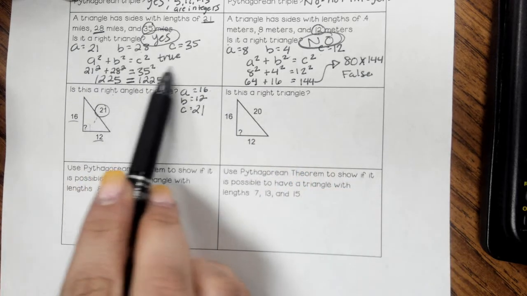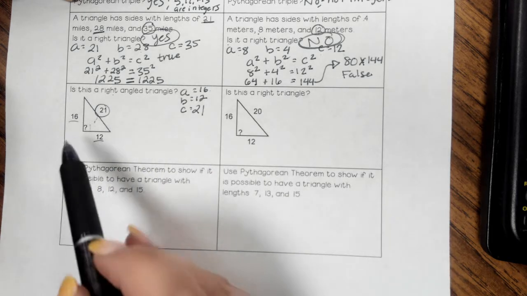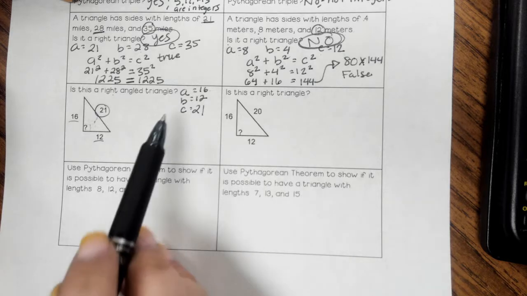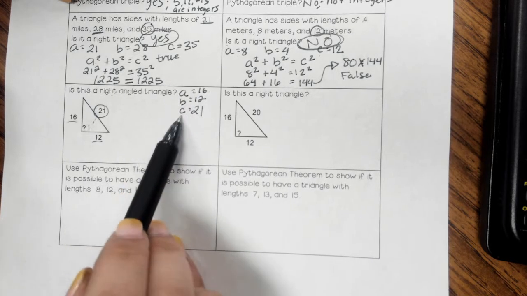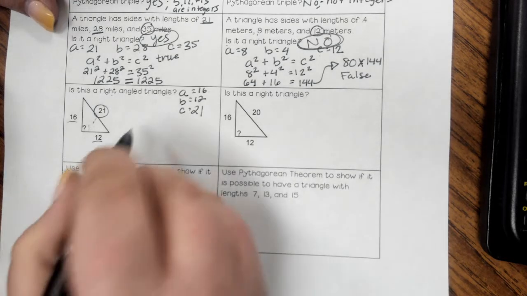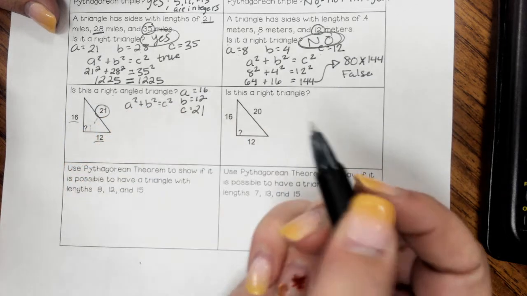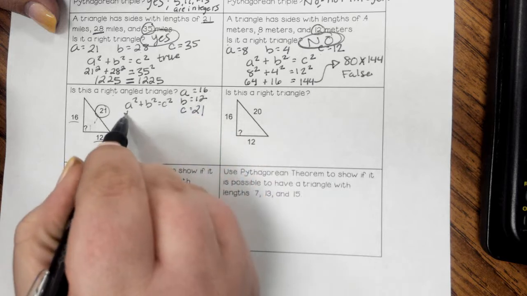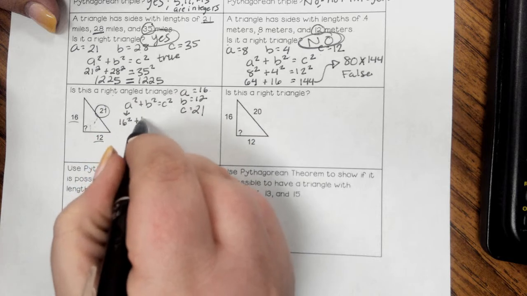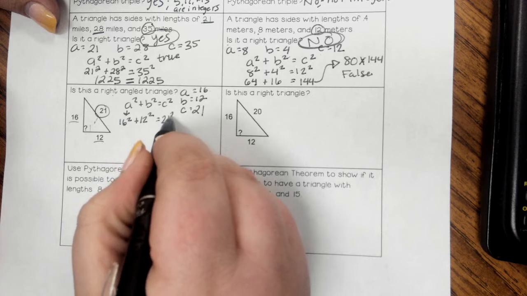We're going to plug that into a squared plus b squared equals c squared. And if the equation is true, this is a right triangle. If this equation is false, it is not. If the Pythagorean theorem is true, I get a right triangle, because the Pythagorean theorem only works for right triangles. So we'll use a squared plus b squared equals c squared. a is 16, so a squared is 16 squared. b is 12, so b squared is 12 squared. And c is 21, so c squared is 21 squared.